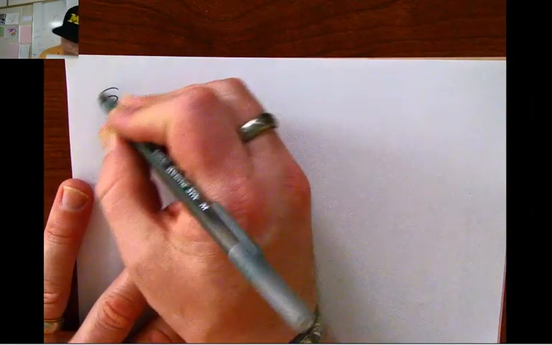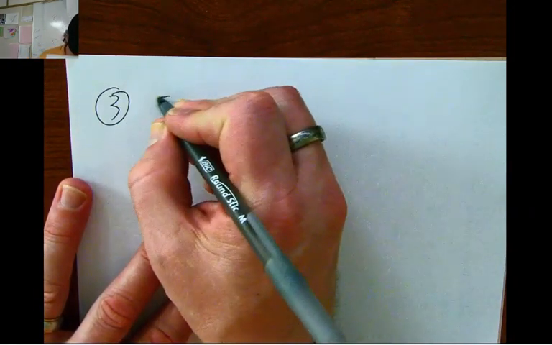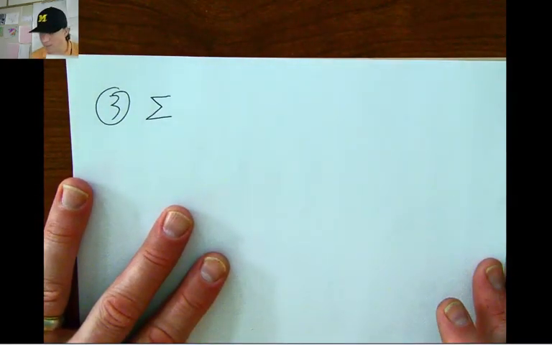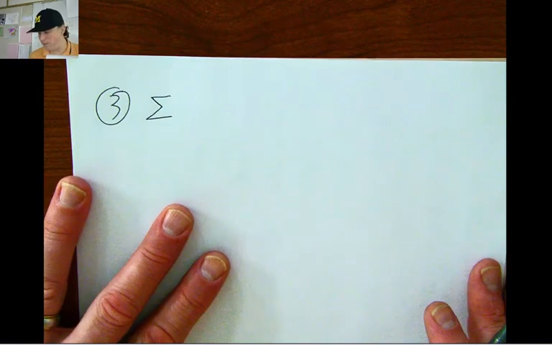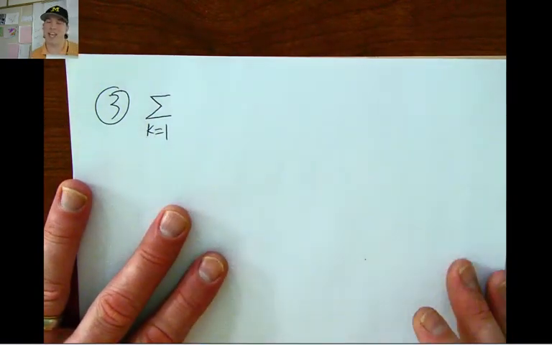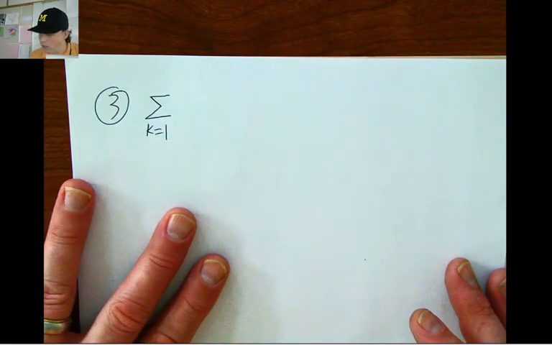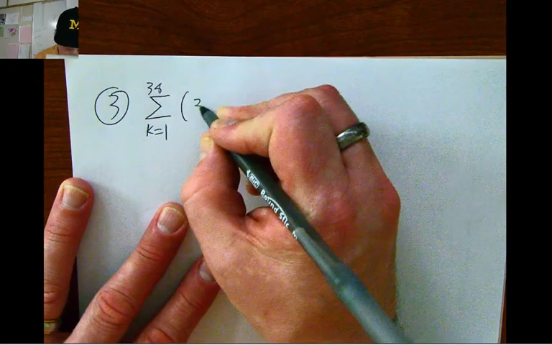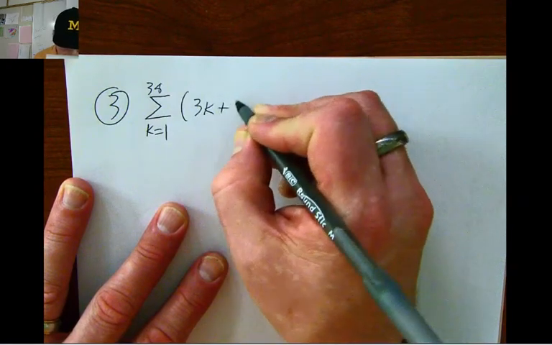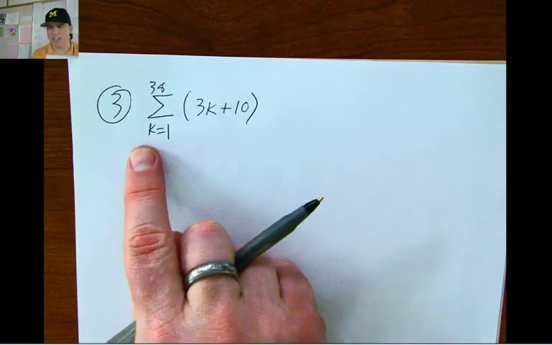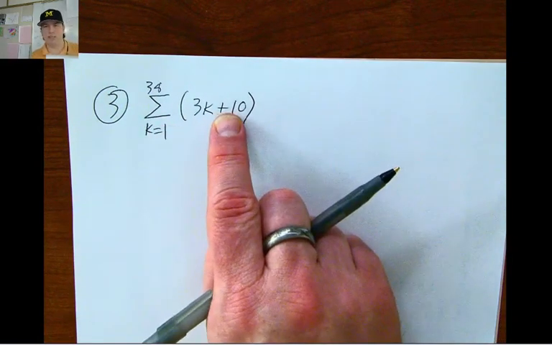So number 3, sigma. Well, that's a nice looking sigma. It's not perfect though, it could be a lot better. K equals 1 to 38 of 3k plus 10. You don't have to use n, sometimes they use k. Sometimes I like to use n's on these problems, but as you can see, this problem's using a k.